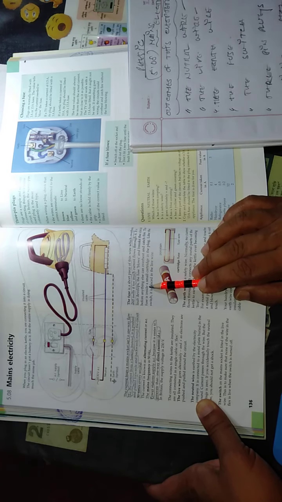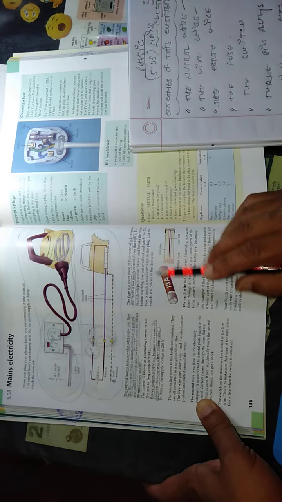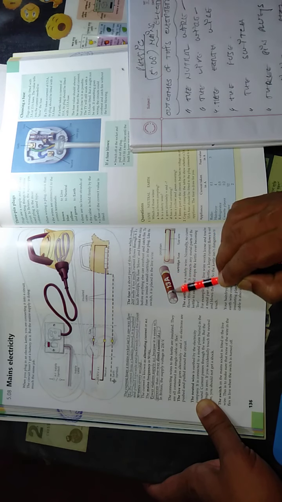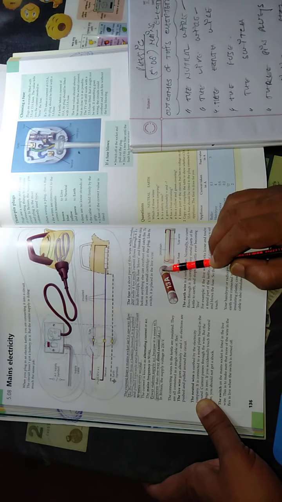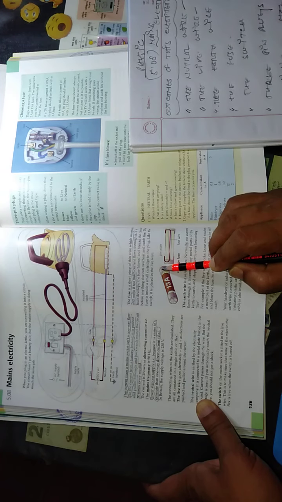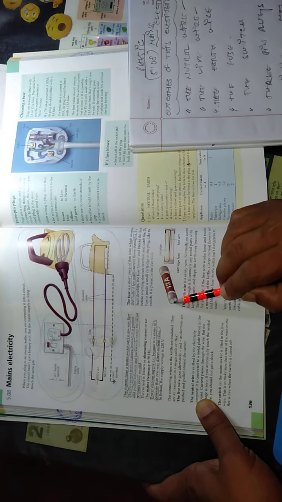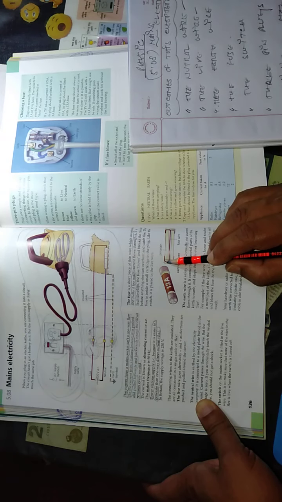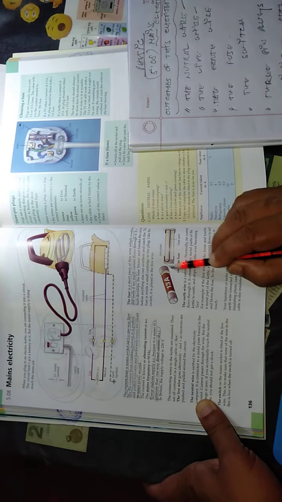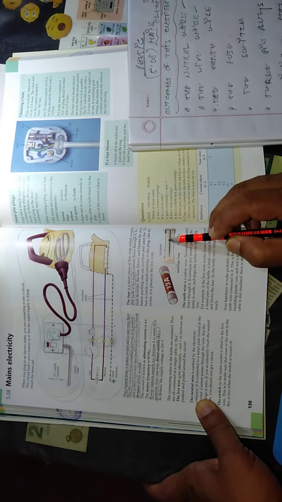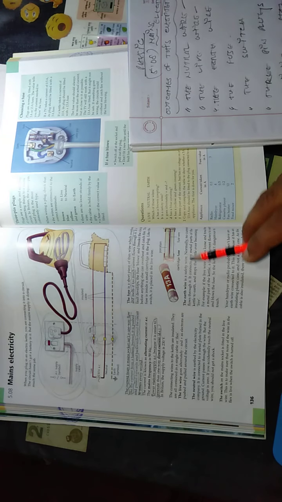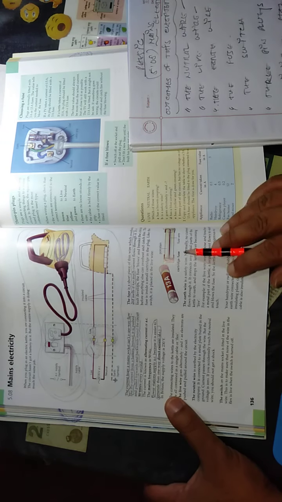The fuse is inside a small cartridge in the plug. This is a small cartridge made of glass, and this is the metal part that can make the contact. These are the two metal parts, and in between is the glass or porcelain, and the fuse wire is connected with this to make the circuit. Okay.